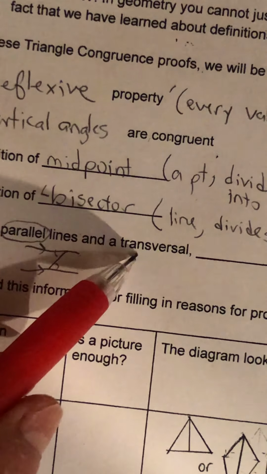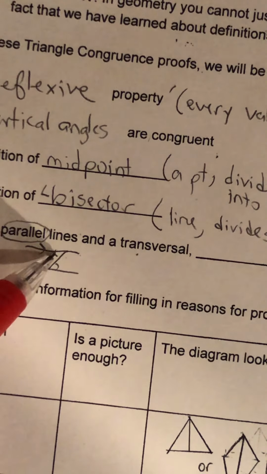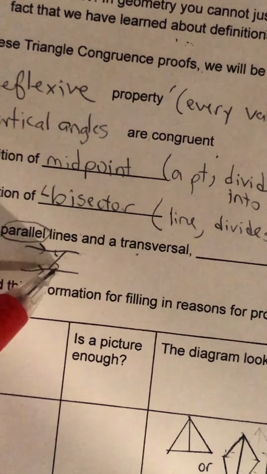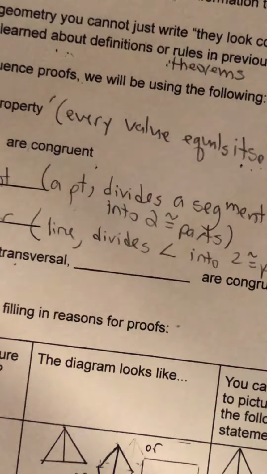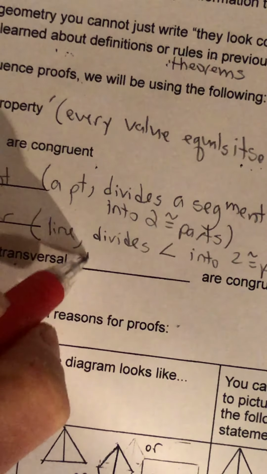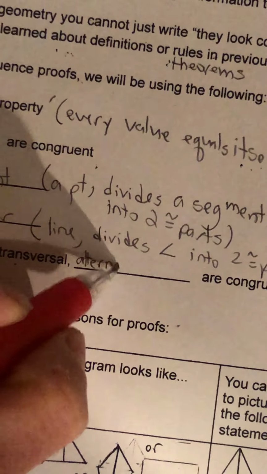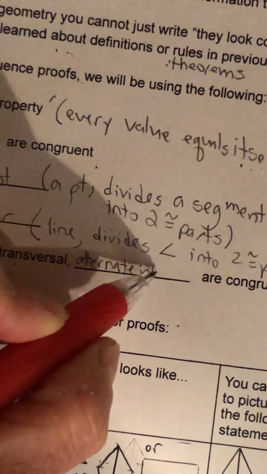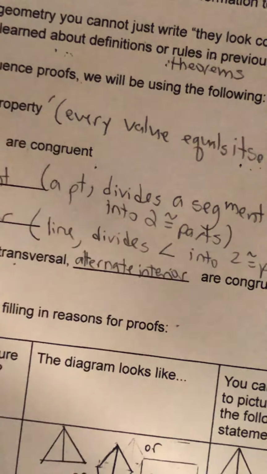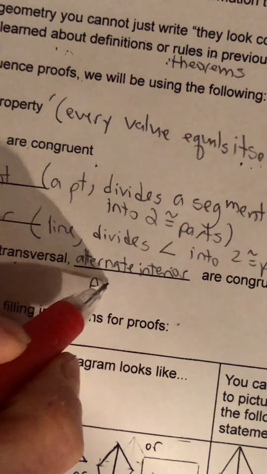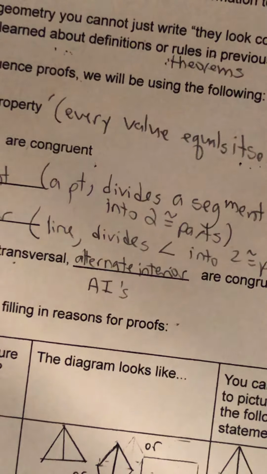So with two parallel lines and a transversal, those are called alternate interior angles because they're between the lines and on different sides of the transversal. So we'll write it out. Alternate interior angles are congruent, and we usually abbreviate this AIA, so you could abbreviate that, okay?